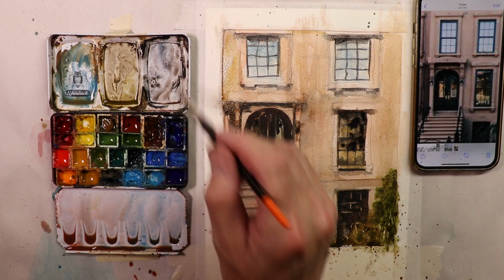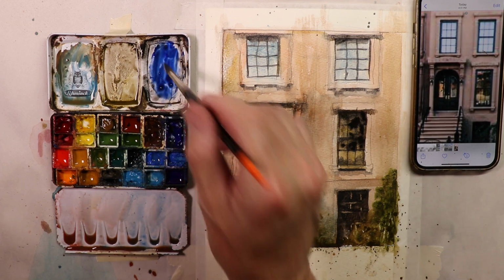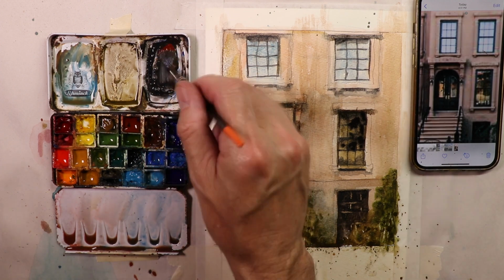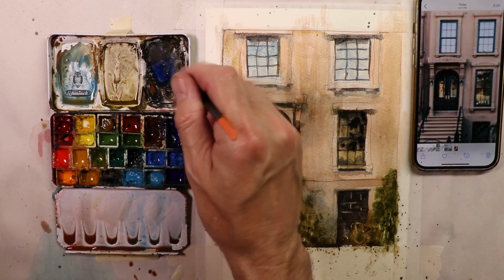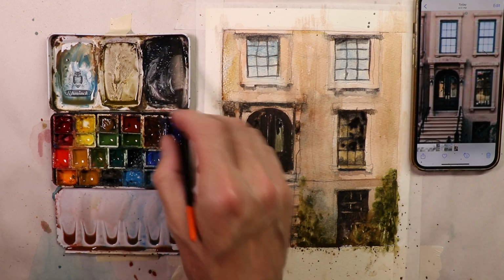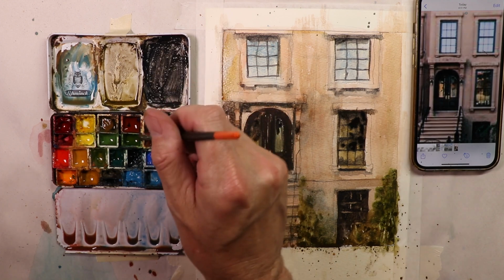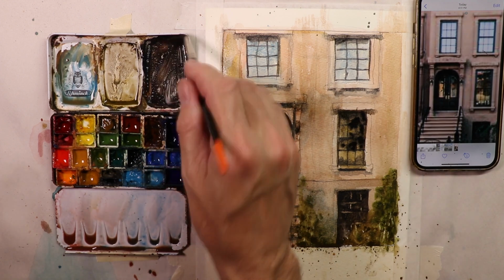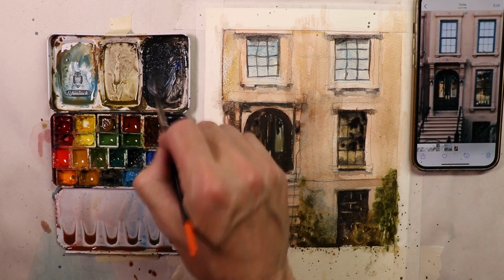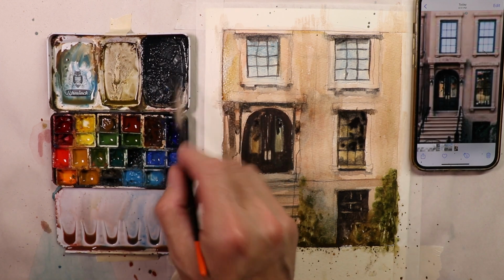We'll mix the dark right now. French ultramarine blue, burnt umber, burnt sienna, a little more French ultramarine blue, a nice beautiful dark here, burnt umber, French ultramarine blue, burnt sienna, a nice dark. Let's get that going here. We'll have this all prepped now.